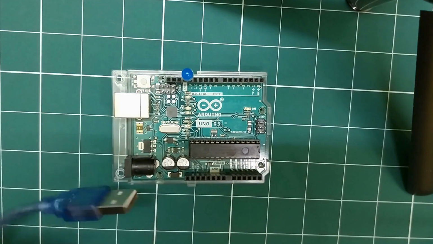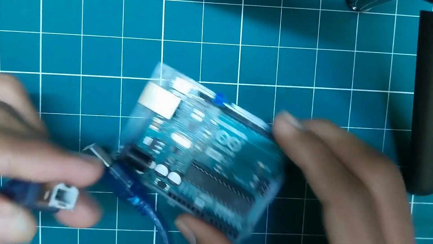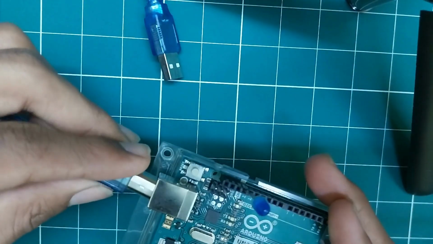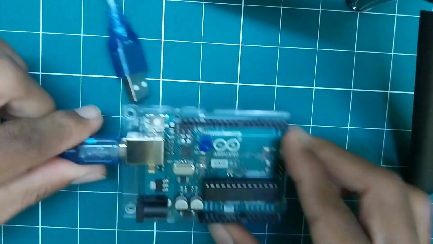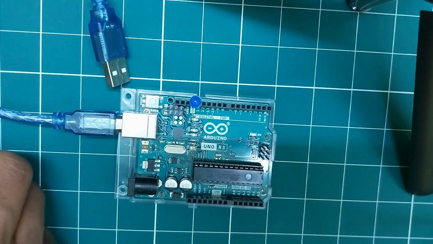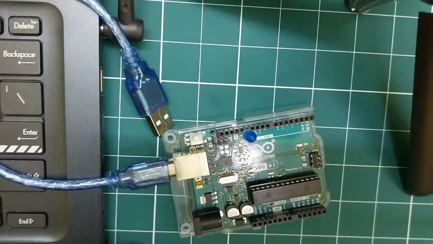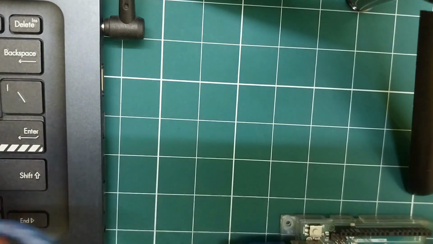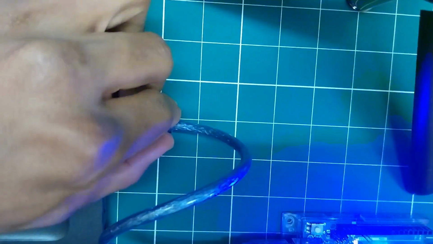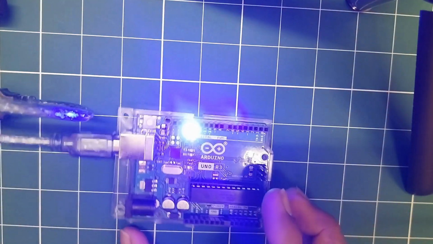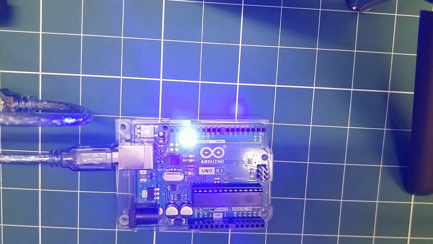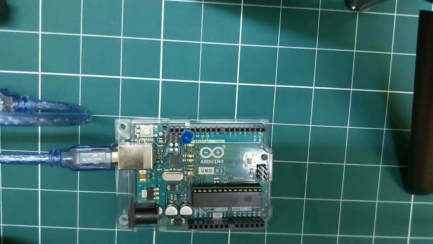Now we'll leave the Arduino and connect this connector to the Arduino, and after connecting it we will connect it to the laptop. As we can see, after getting charged, it has started working. So let us see how exactly we need to code it to work.